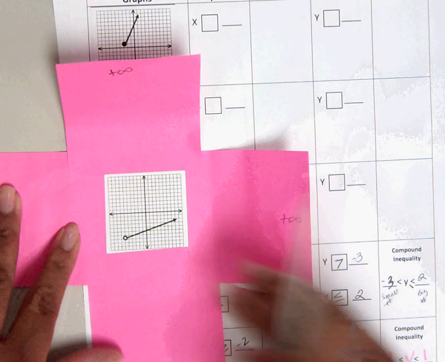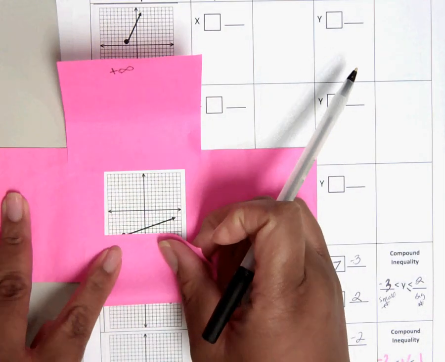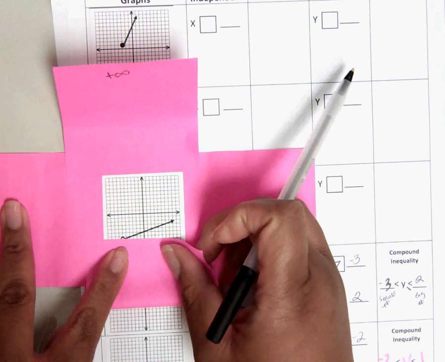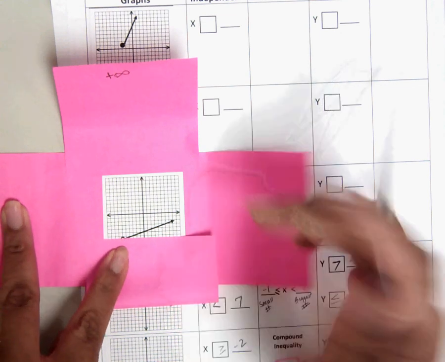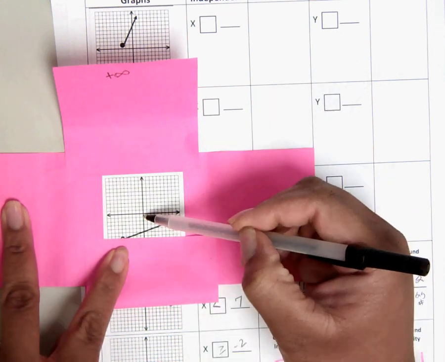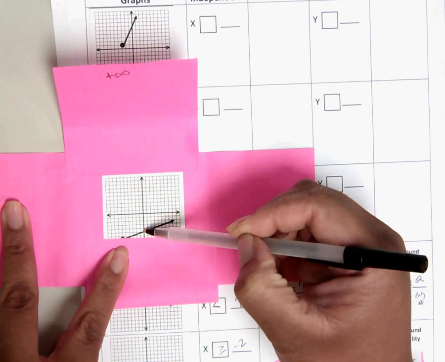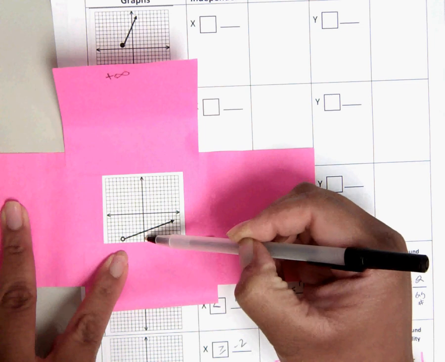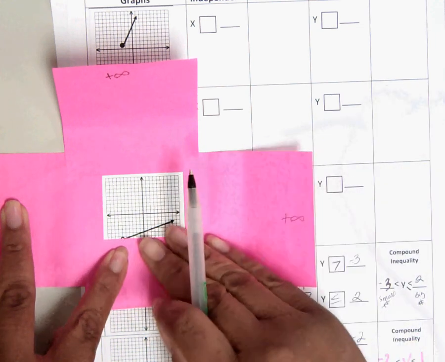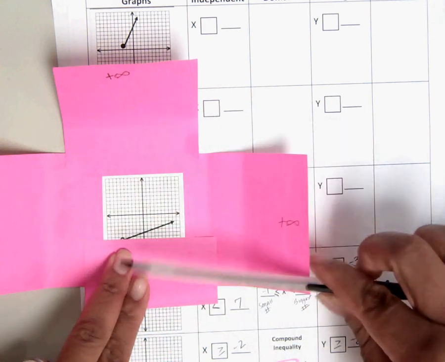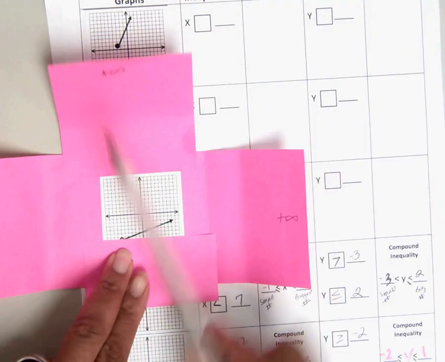Now we do the y, so I turn it this way, and I notice it starts here. It looks like it's in the middle. So instead of a whole number, I need a decimal or fraction. 1, 2, 3, 4, 5, 6. This is 7, so that's 6.5. And it is going which way? Is it going up, or would you say right?